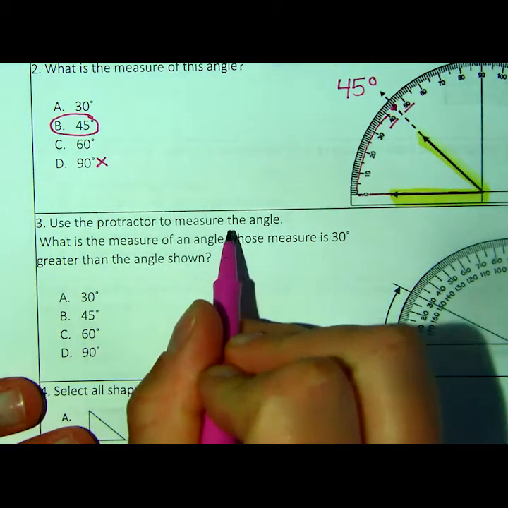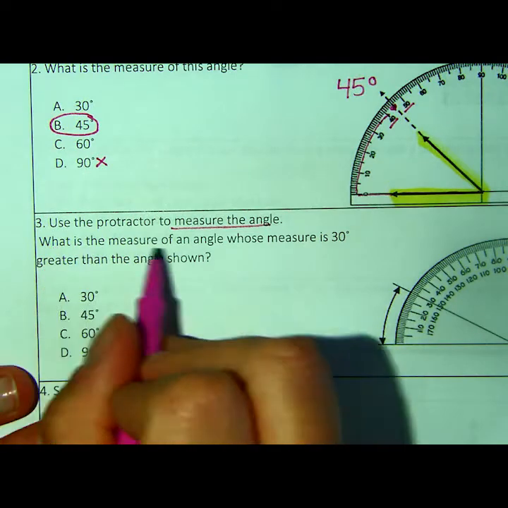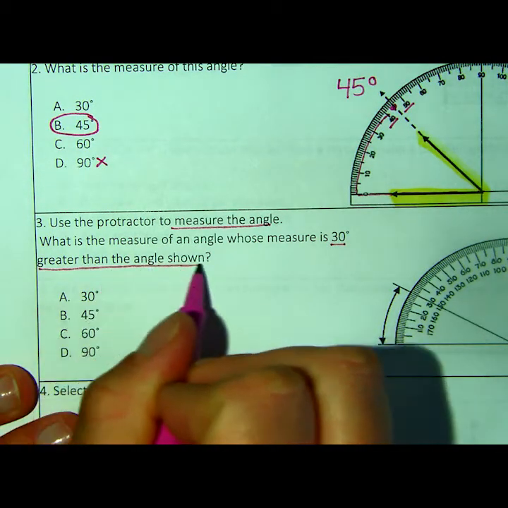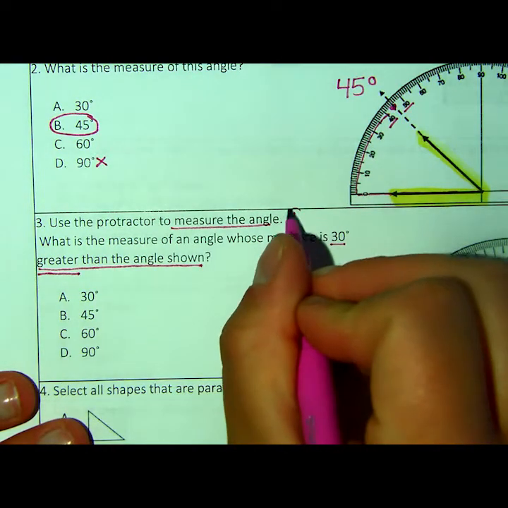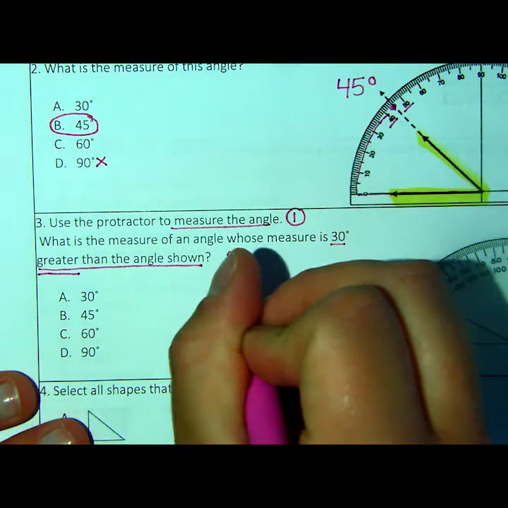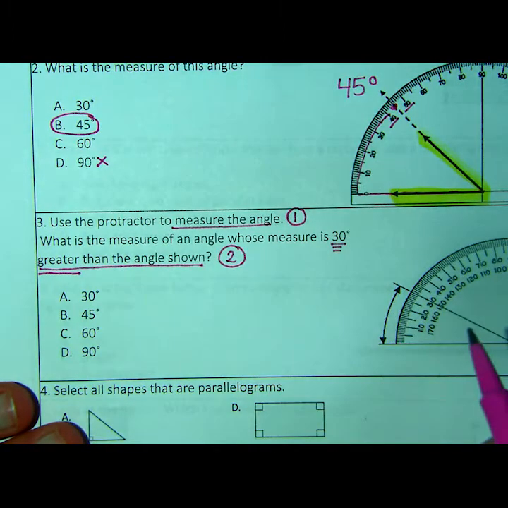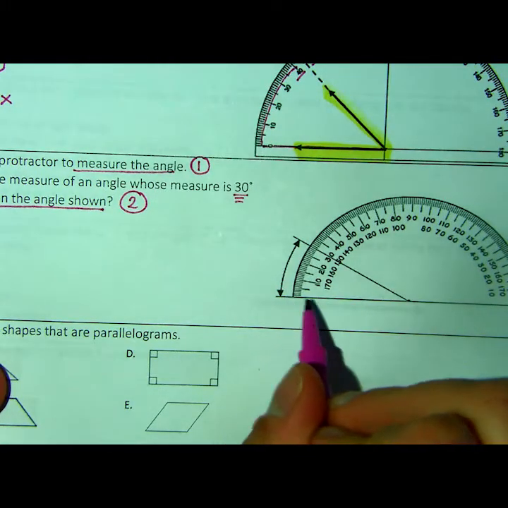Use the protractor to measure the angle. Okay. What is the measure of an angle whose measure is 30 degrees greater than the angle shown? So this is a 2-step problem. First, I have to measure the angle, then I have to add on 30 degrees to find out what it would be if it were 30 degrees greater. So first, let's look at this angle. I can see right away it's an acute angle.